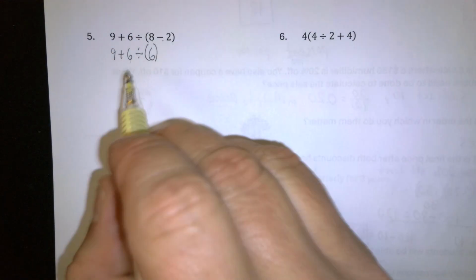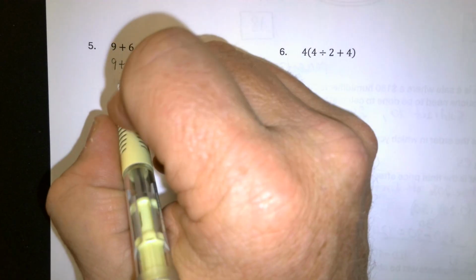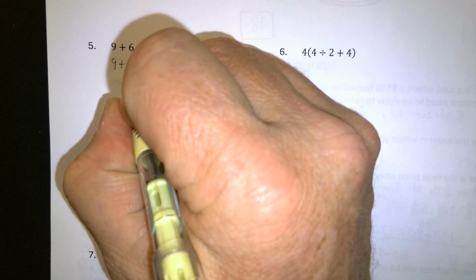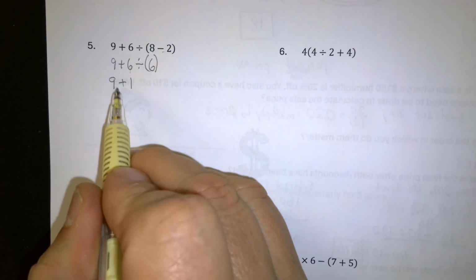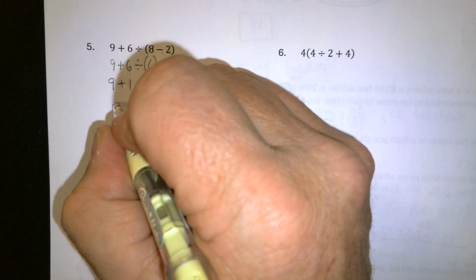Now what? I have addition and division. Well, according to order of operations, we should be doing the division before the addition, so we will continue with that. We'll do 6 divided by 6, which is 1. So that's going to be a 1, and I'm going to bring down the 9 and the plus. And then 9 plus 1 is 10.